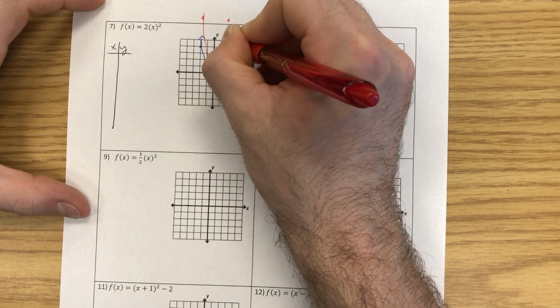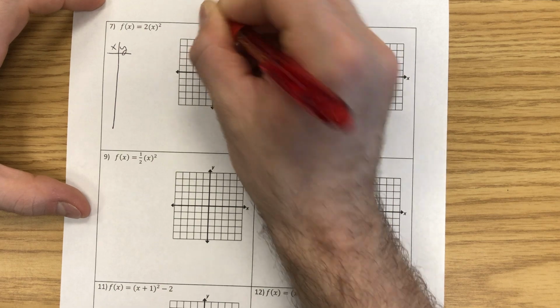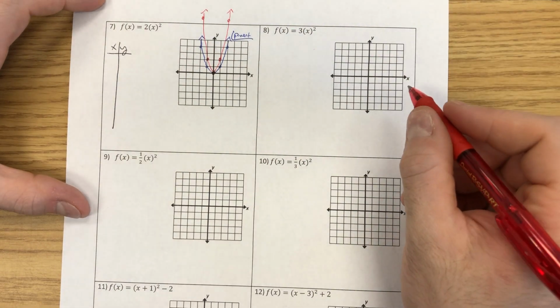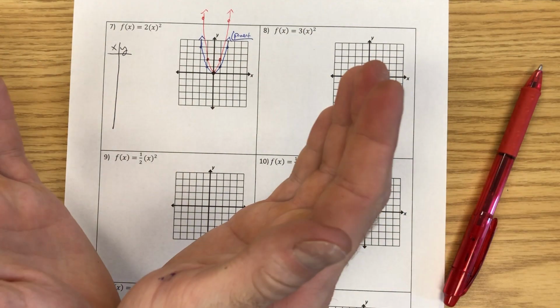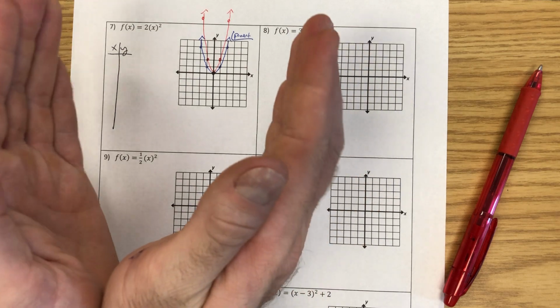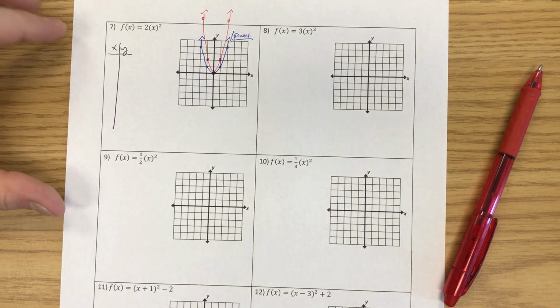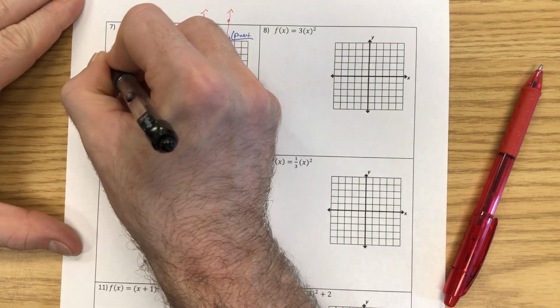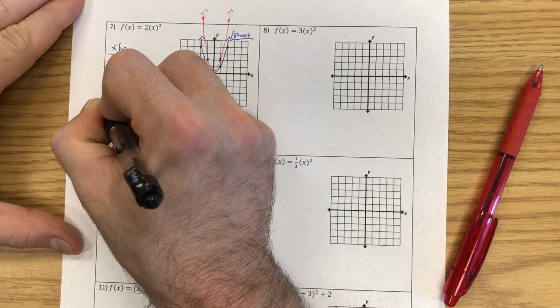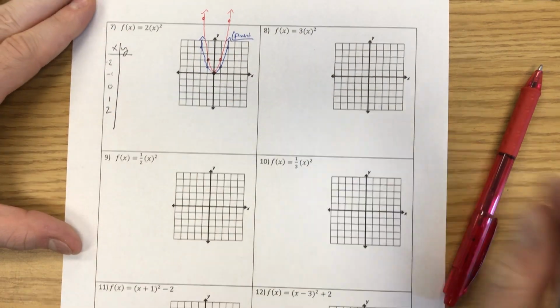Curve it through. There we go. And so we notice that the graph that was wider and shorter is now getting a little taller and skinnier. It looks like somebody has quite literally pulled on the graph. And so let's test out some of these points to make sure that we can actually do that.